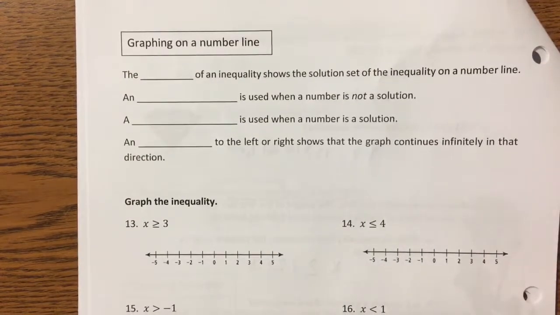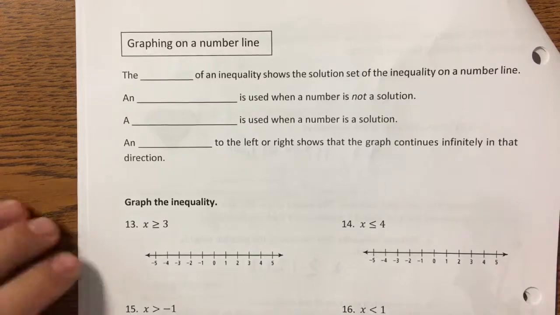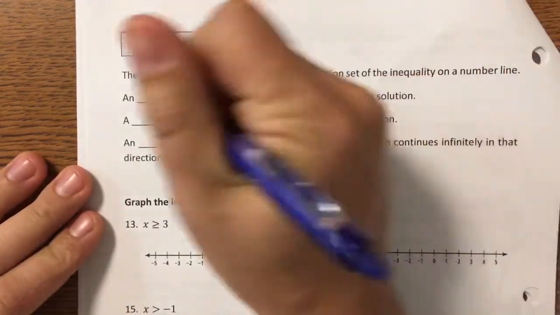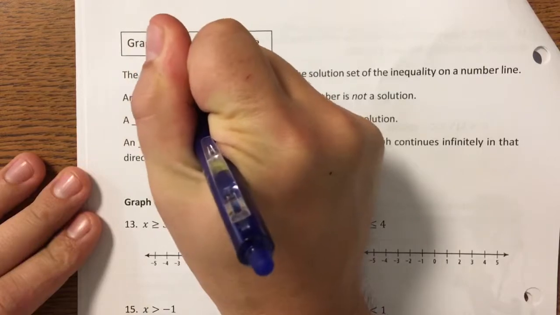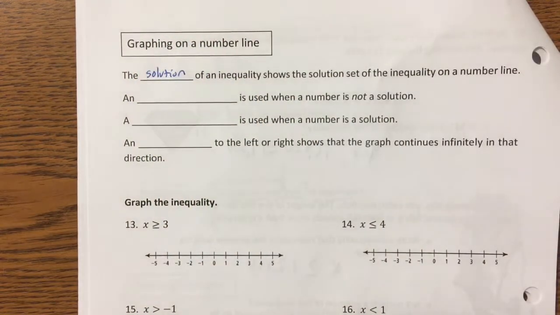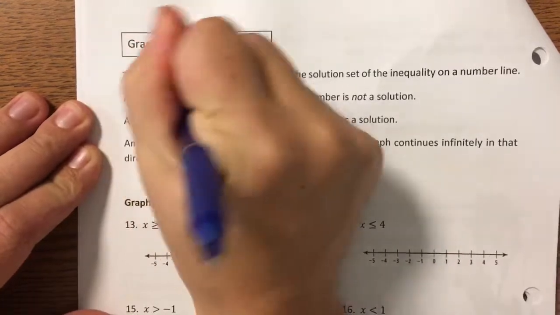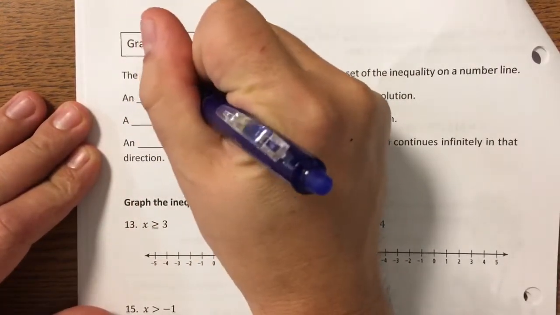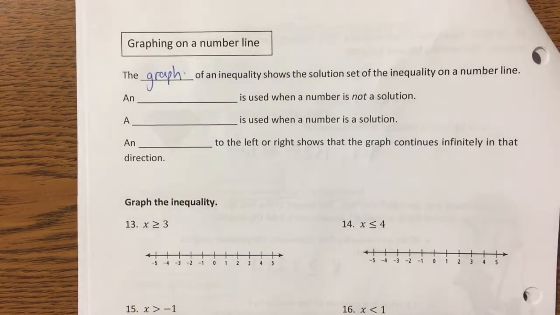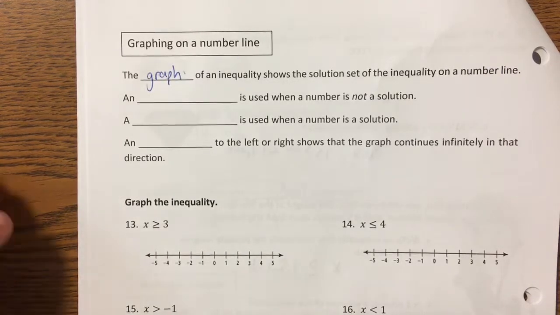Let's talk about how you graph numbers on a number line. The graph of an inequality shows the solution set of the inequality on a number line. Now I think you may have done this in 8th grade. Correct me if I'm wrong. Maybe you didn't, but you may have talked about open circles and closed circles when sketching these out. So that's basically what we're going to talk about here.